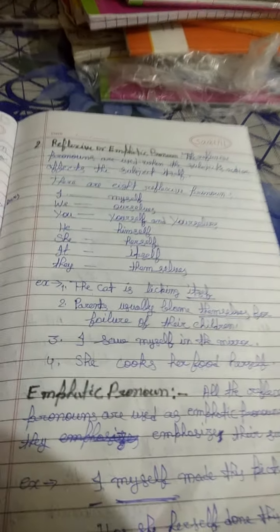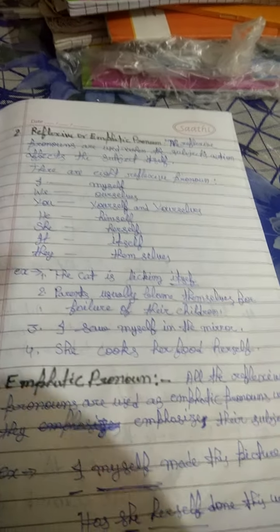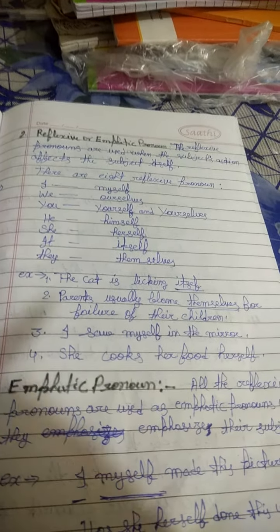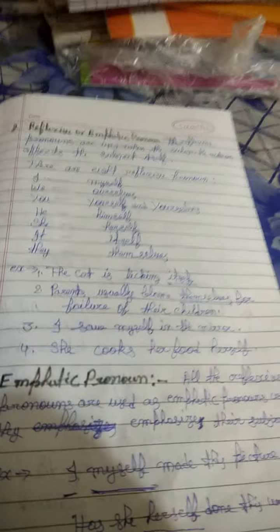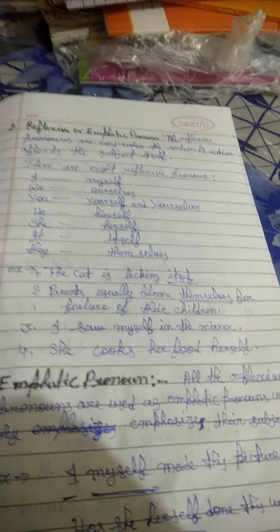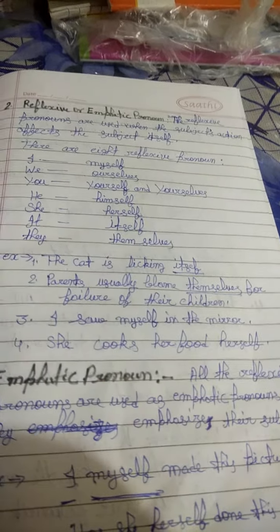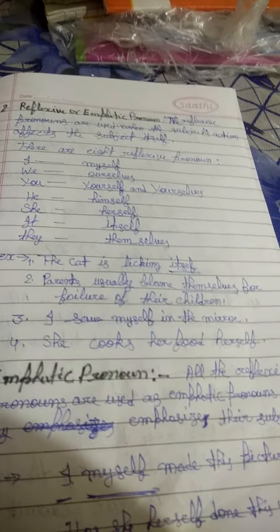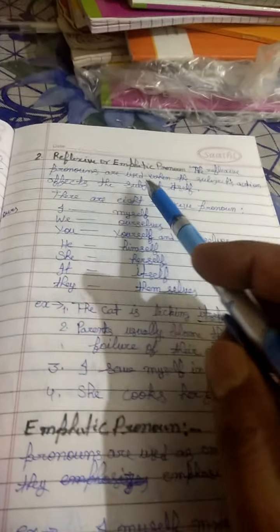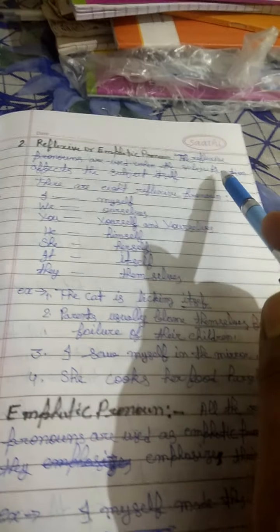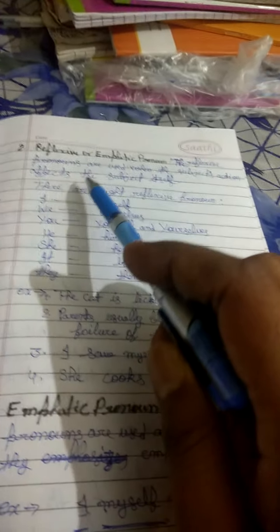First, I would like to tell you that personal and emphatic pronouns are the same, but their work differs. The meaning of the emphatic and reflexive pronoun: reflexive pronouns are used when the subject's action affects the subject itself.